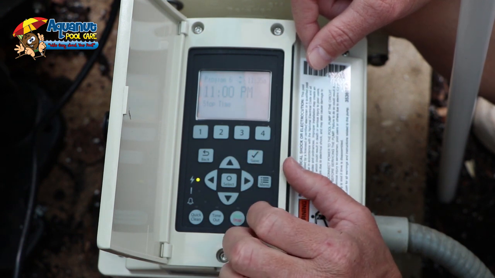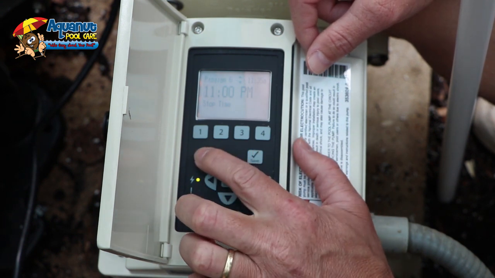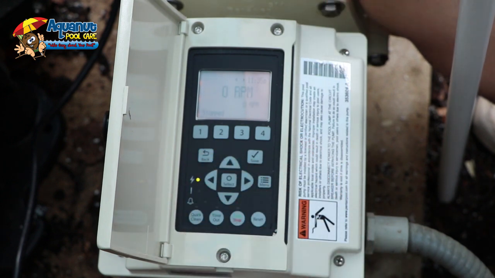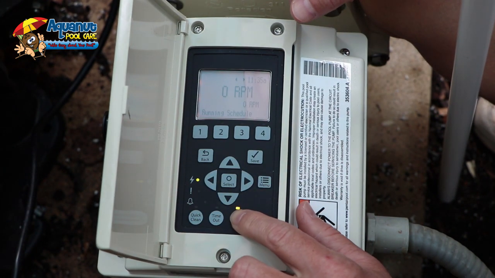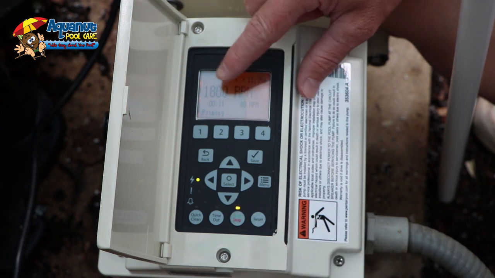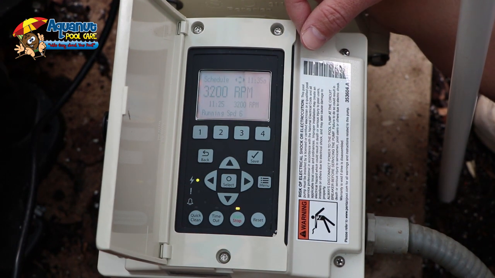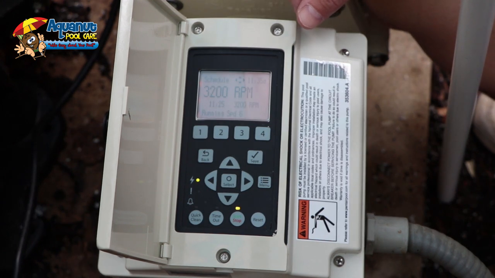Hit the back button, and go all the way out and stop start. It's going to go into a priming mode that will run for a few minutes, and then it will go back into your scheduled modes, whatever you have it scheduled for.